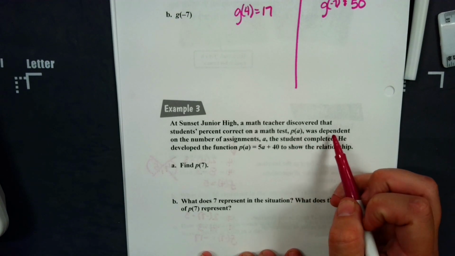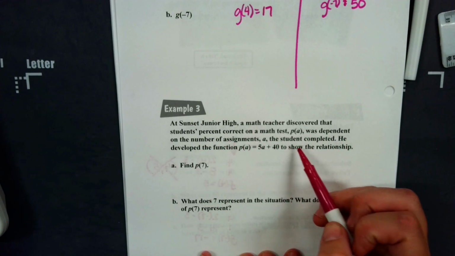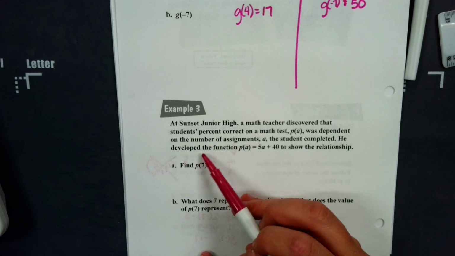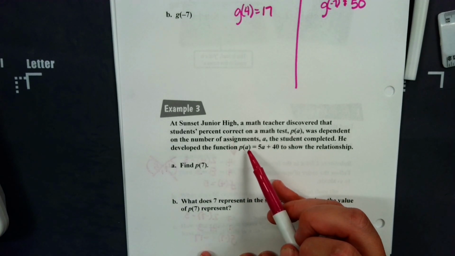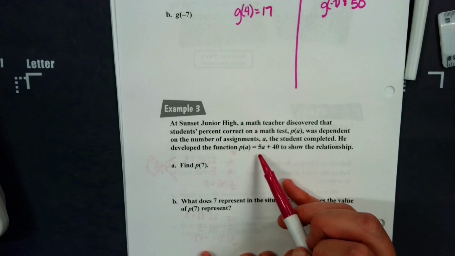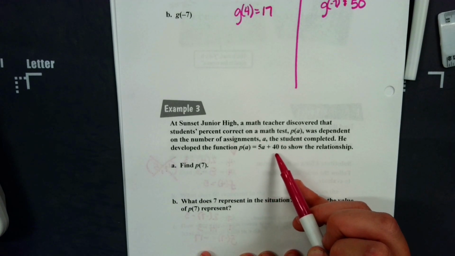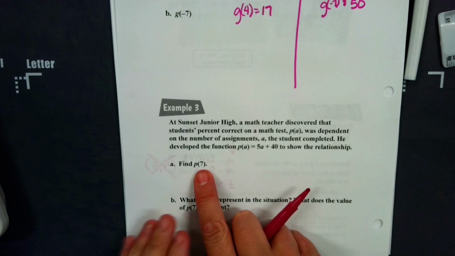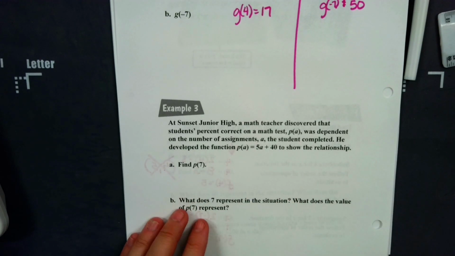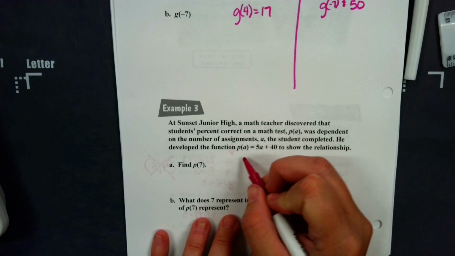Okay, so what is dependent on the number of assignments, A, the student completed. He developed the function P of A, so the percent depends on the assignments, equals 5A plus 40. Okay, so they're saying if you did 7 assignments, what would my percent be? So we're going to figure that out.